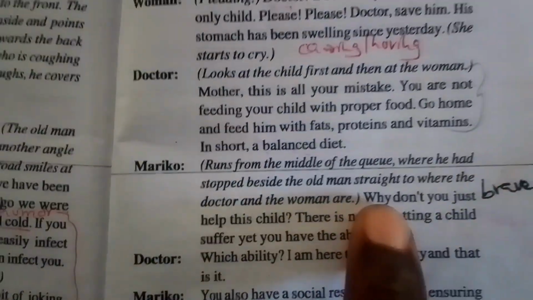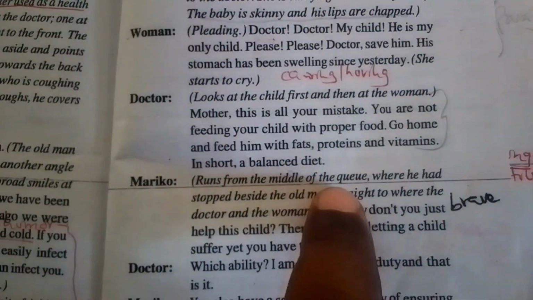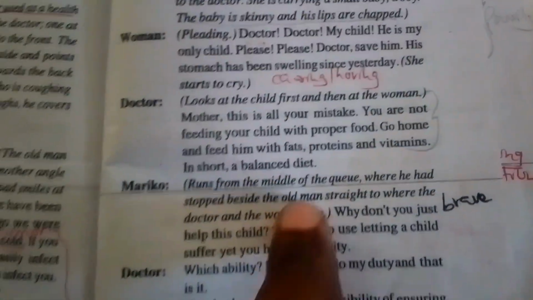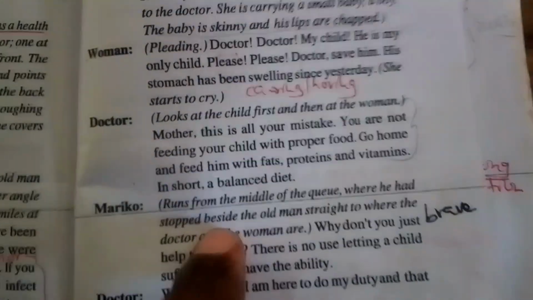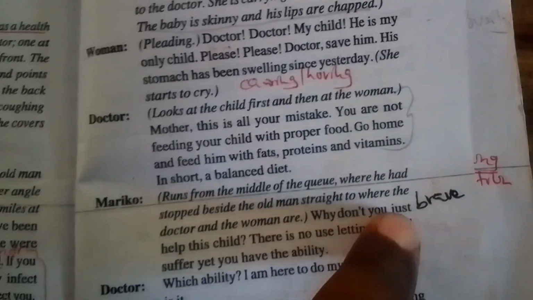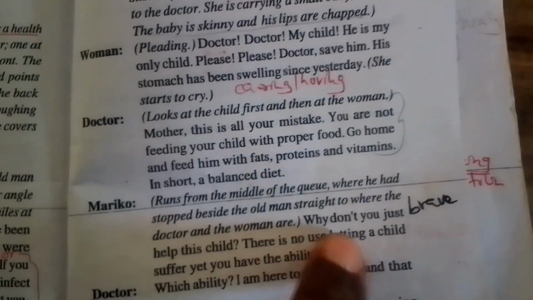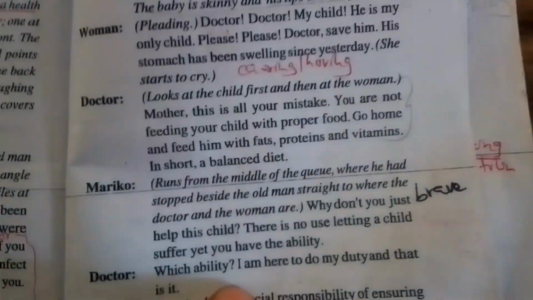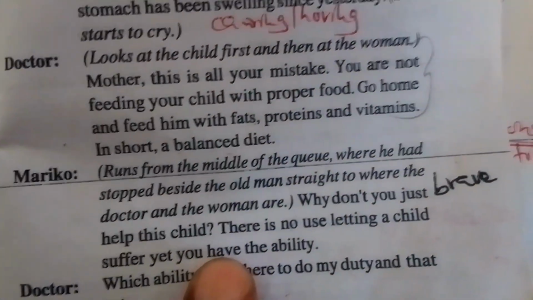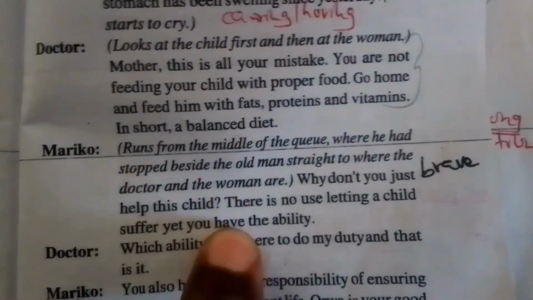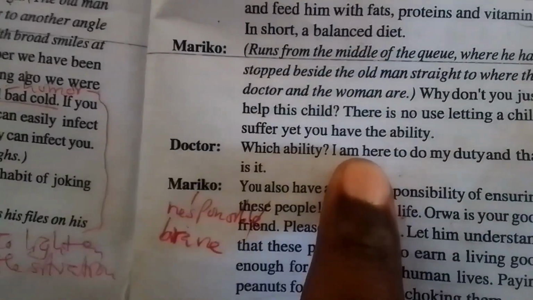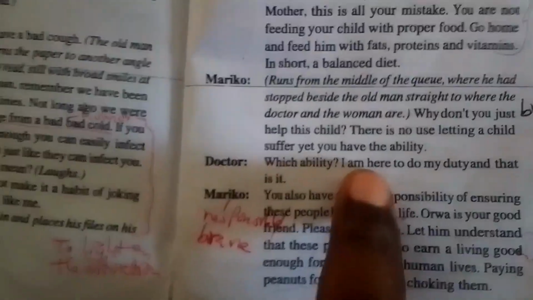He runs from the middle of the queue where he had stopped beside the old man, straight where the doctor and the woman are. "Why don't you just help this child? There's no use letting a child suffer, yet you have the ability." So that shows this guy is responsible, and also he is concerned and caring, of course.